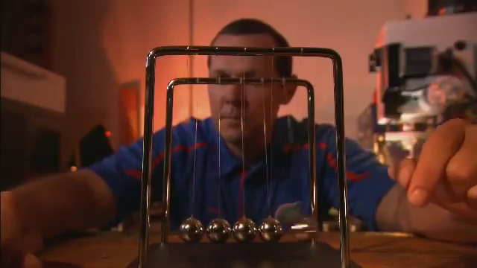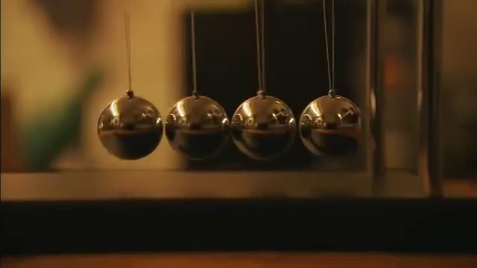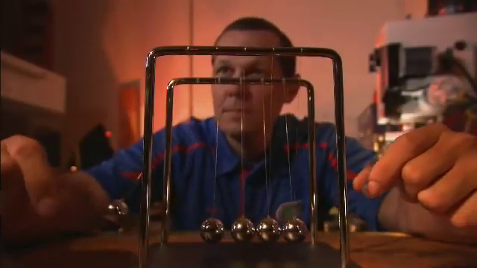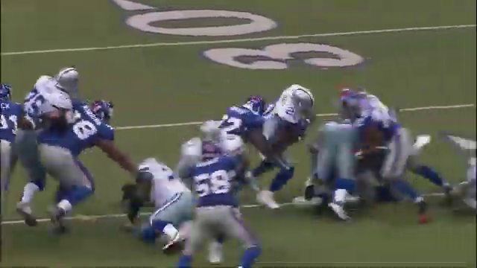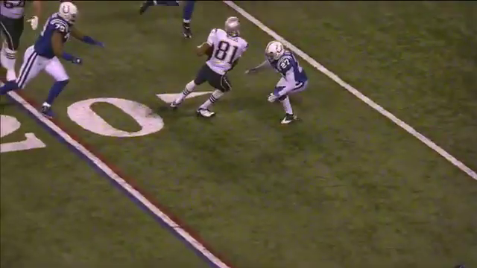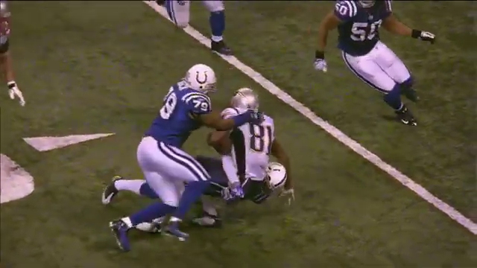The interaction of balls on a Newton's cradle can help illustrate what's known as an elastic collision, defined as one in which there is no loss of kinetic energy in the form of heat, sound waves, or deformation of the object. On the football field, collisions are typically inelastic collisions because kinetic energy is released, mostly in the form of compression between the players' bodies and sound waves. Inelastic collisions are the rule of the day. We see them all the time in football.